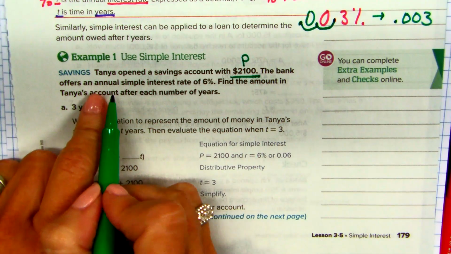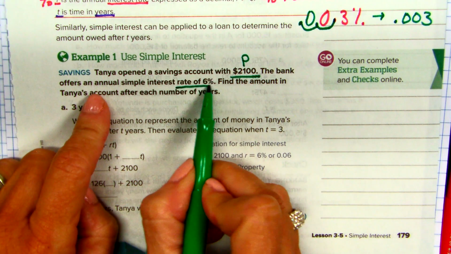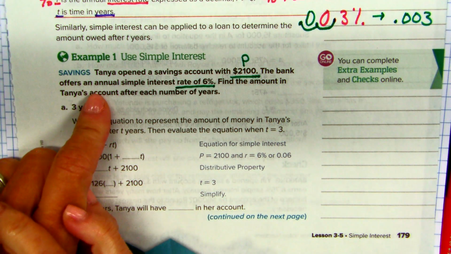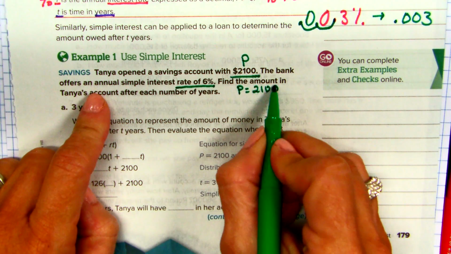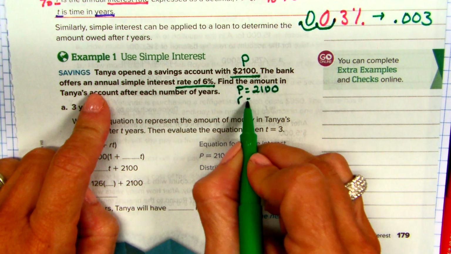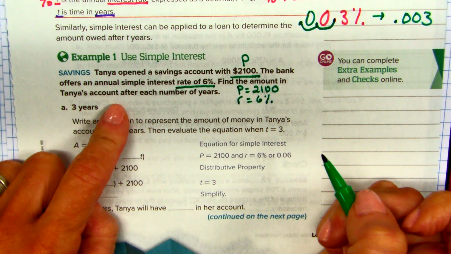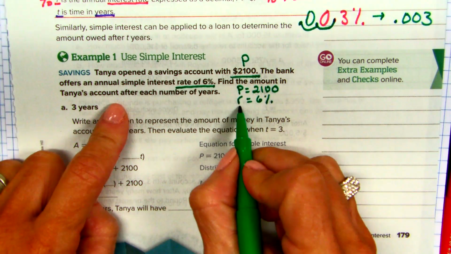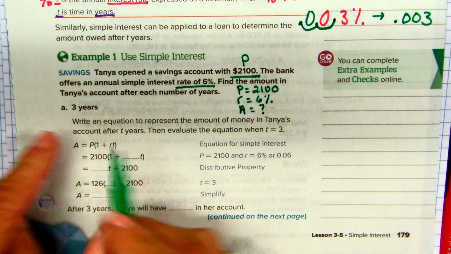The bank offers an annual simple interest. Remember I said rate will always have a percent? There it is. So far I have a P of 2,100 and an R of 6%. Find the amount in Tanya's account after 3 years.